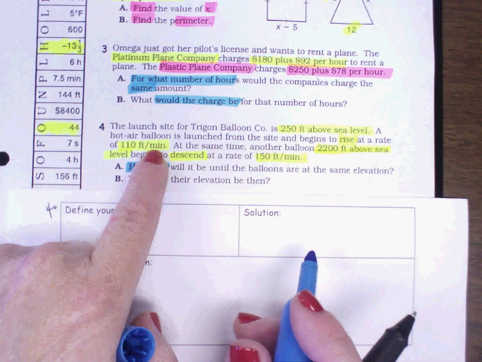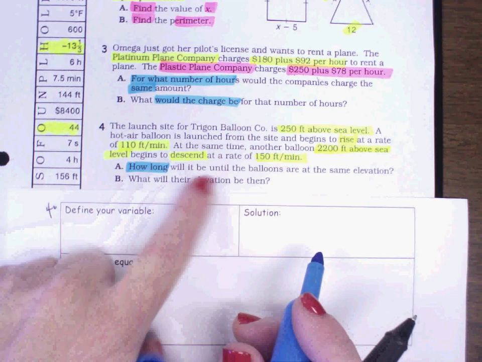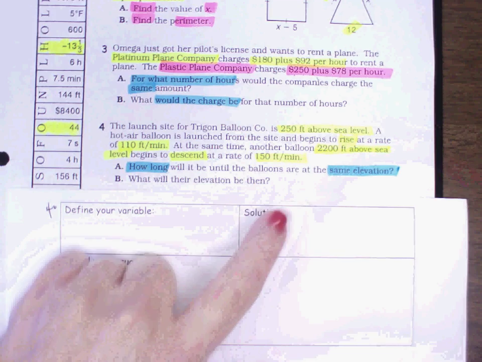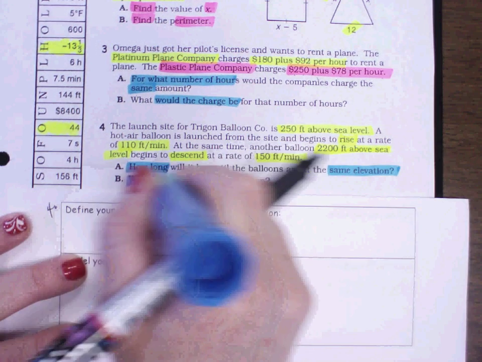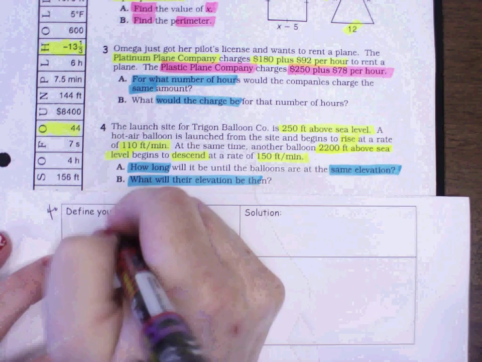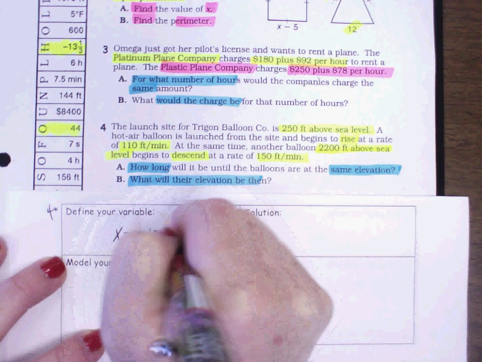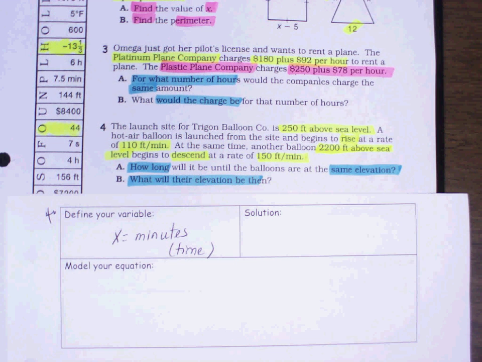So, how long? There's your x. What's your x? Which means minutes, because it's how long. Will it be until the balloons are the same elevation? And then what will their elevation be?